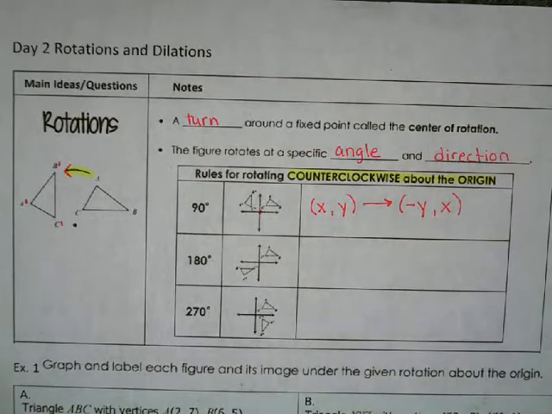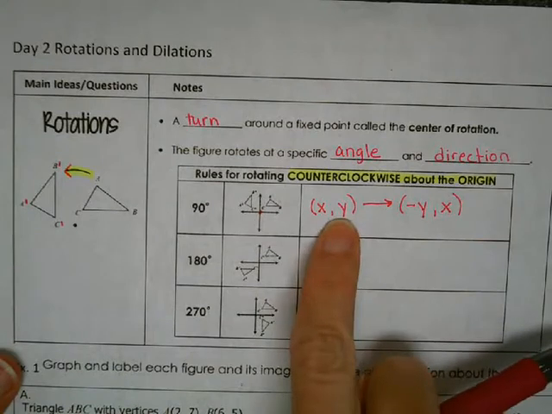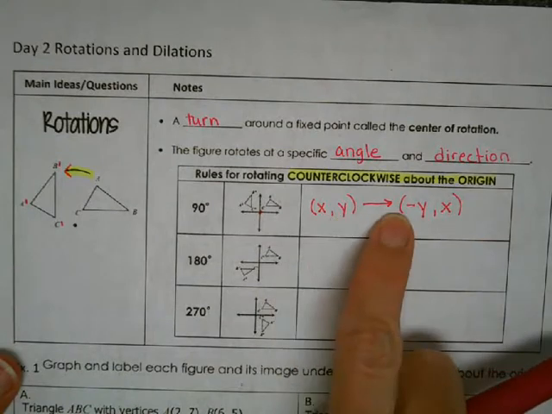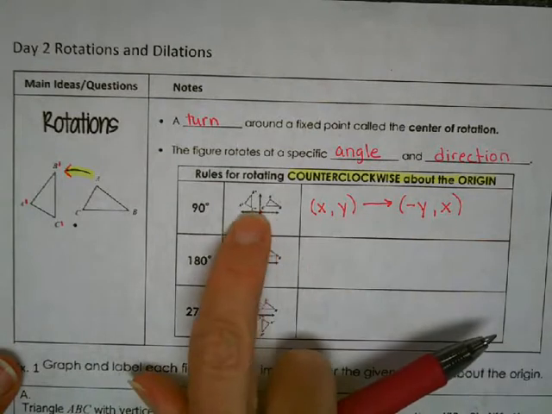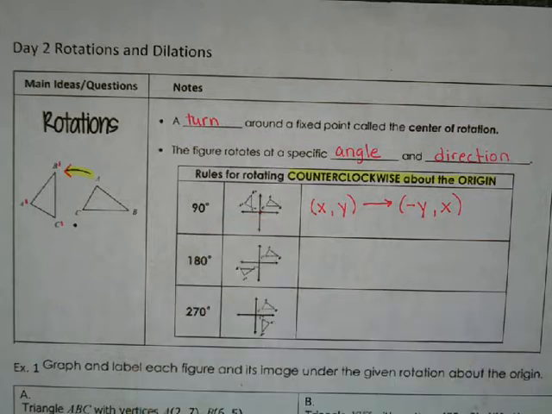So the x and y kind of flip-flop positions here. And you'll take the y value and it becomes negative, because if you look over here, these would be negative x values, so that's why that has to be a negative number, or the opposite of whatever it happens to be. Okay? We'll do these with numbers, it'll make more sense.